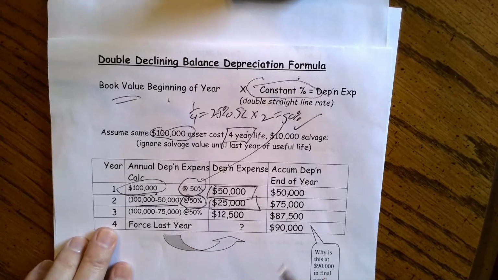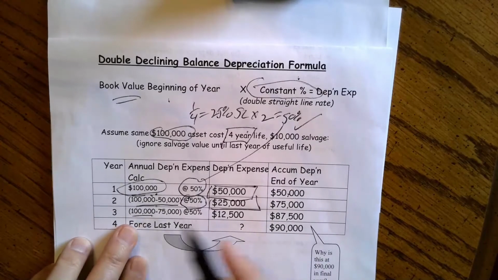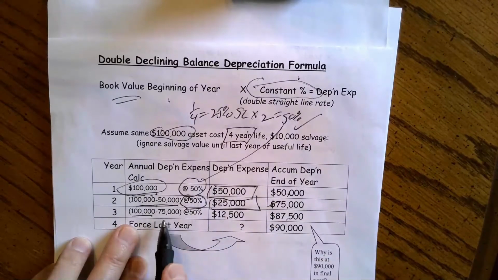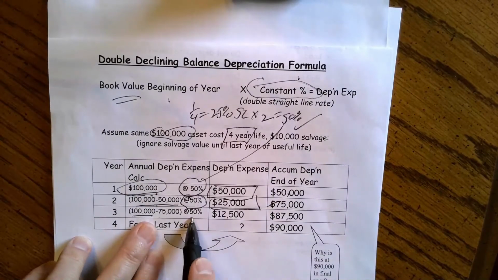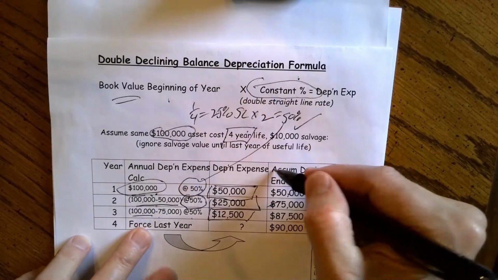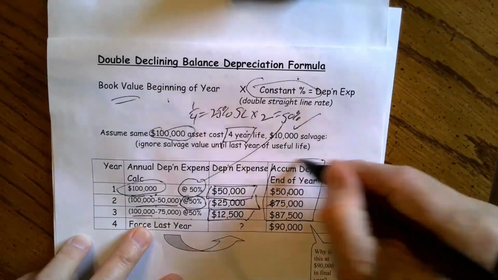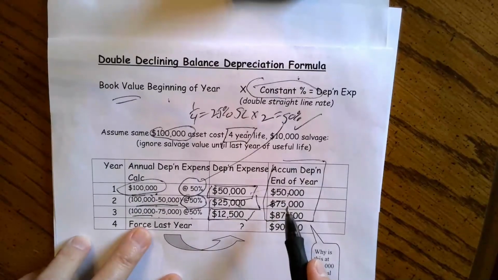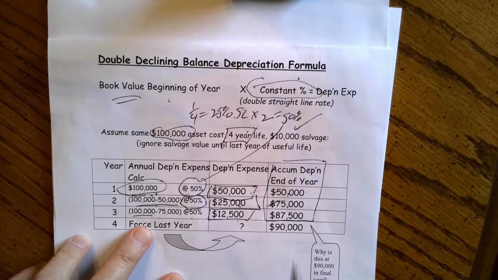Year 3, what's the book value? $100,000 less 2 years of depreciation expense, $25,000 times 50%, $12,500. This is just the accumulated depreciation per year added up. $50,000, 50 plus 25, 75, 75 plus 12.5, 87,500.